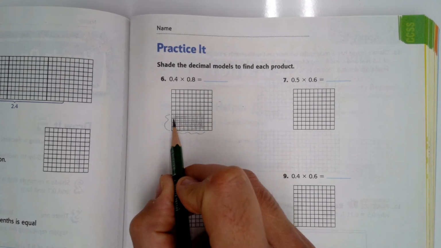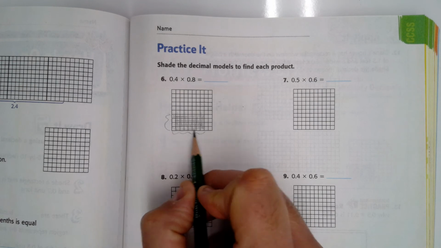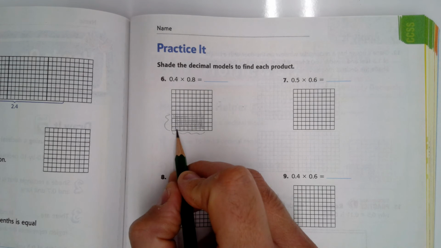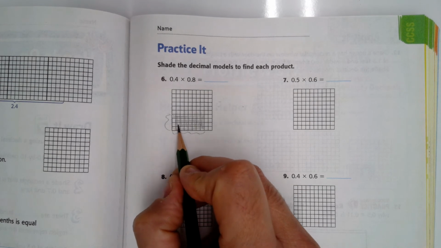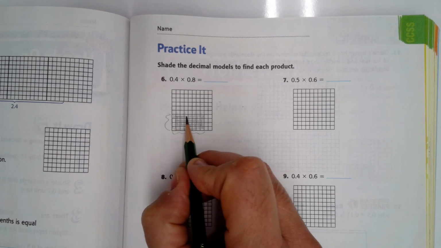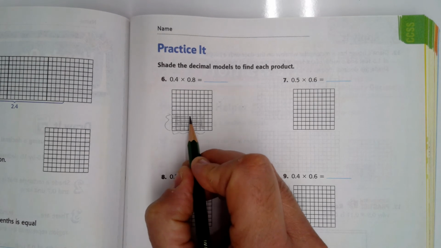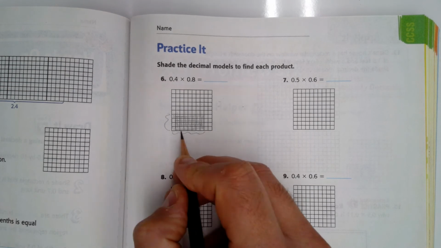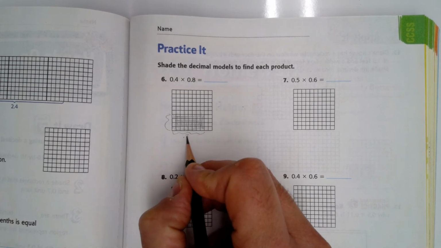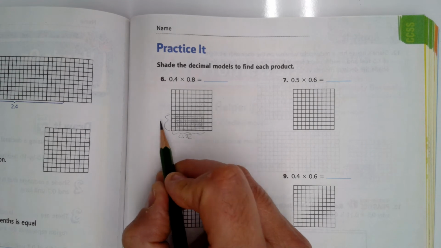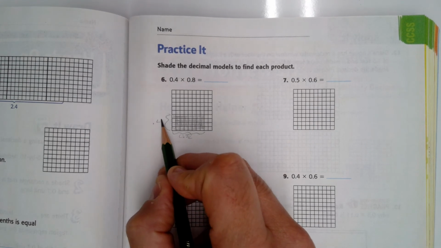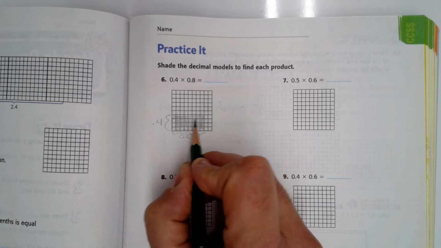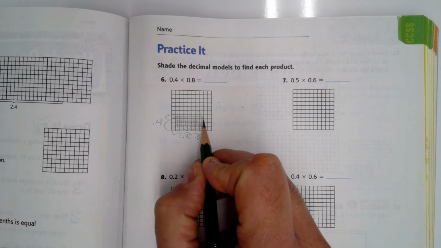When I look at this, 4 times 8 would be 32. Counting them: 1, 2, 3, and so on up to 32. So there would be 0.32. This would represent the 0.4, and this would represent the 0.8.